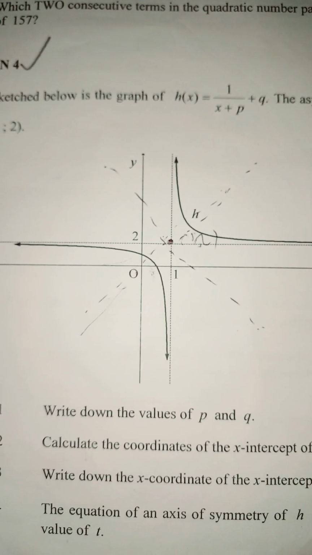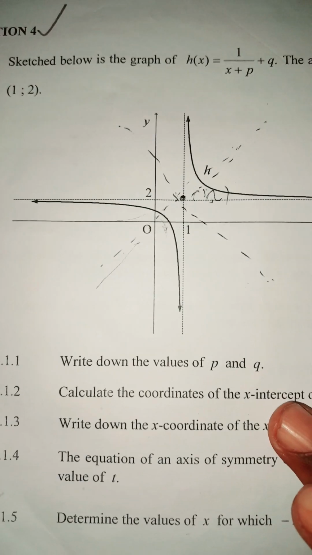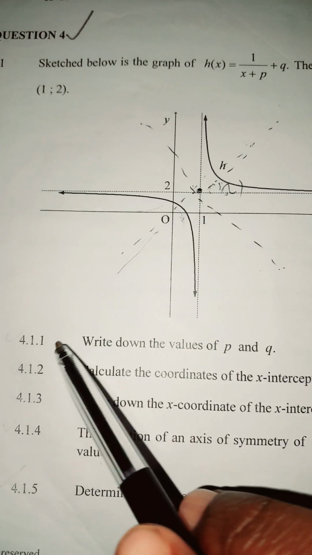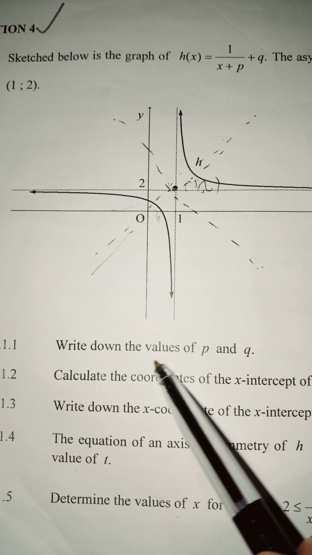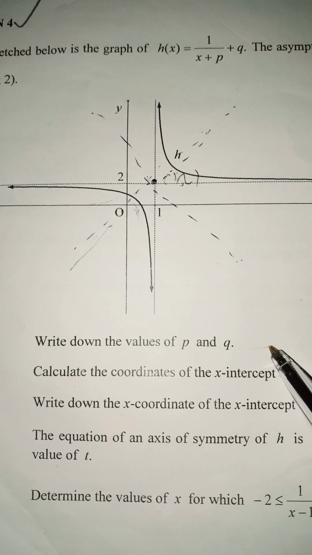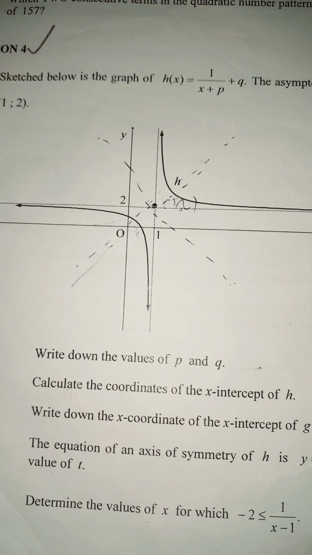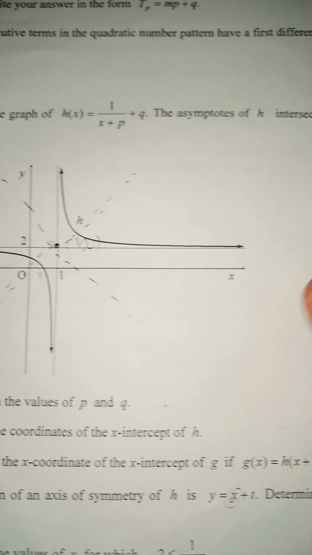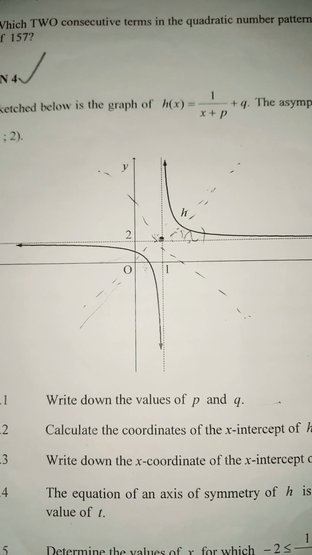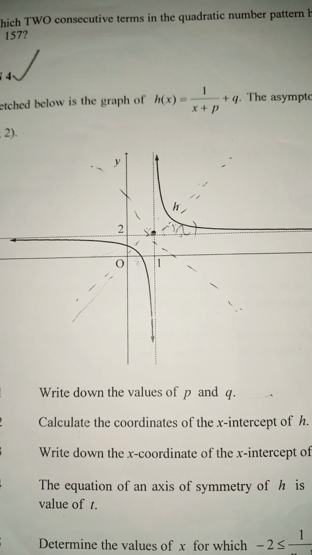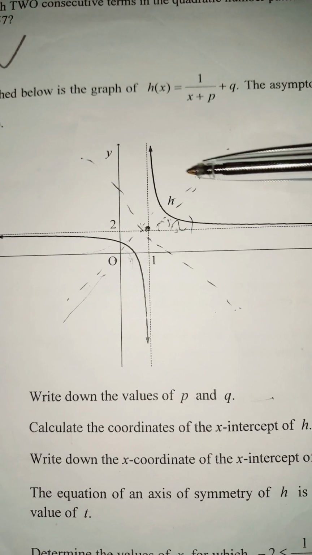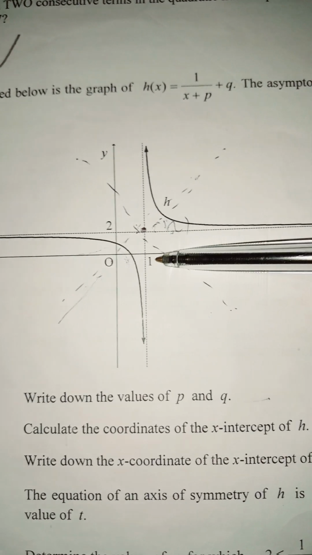What we are required to do at 4.1.1 is write down the values of p and q. We are already given these values, that's why it's 2 marks. What is the value of p? The value of p is the vertical asymptote, so definitely it should be 1.